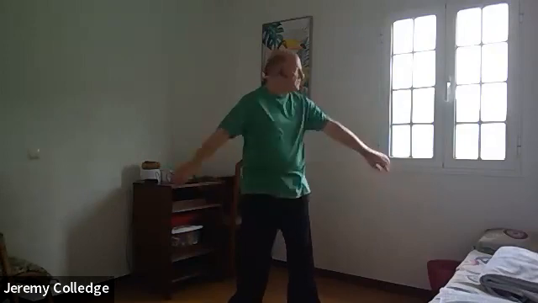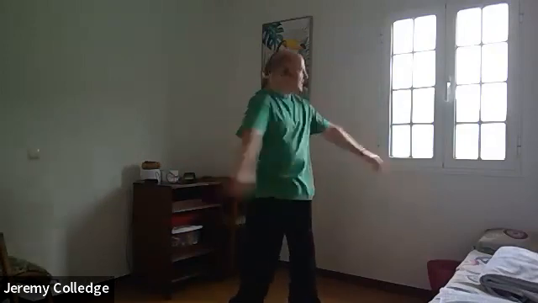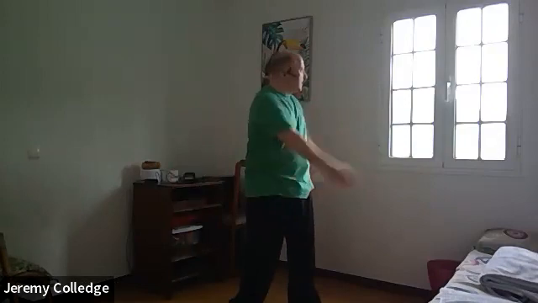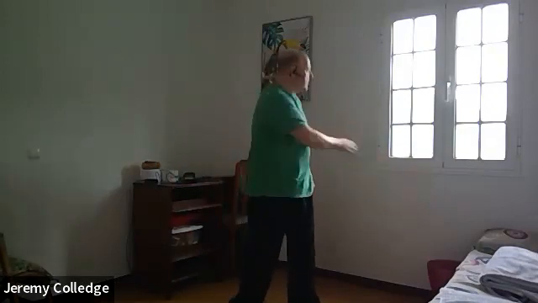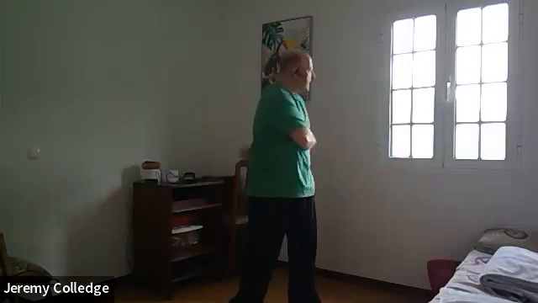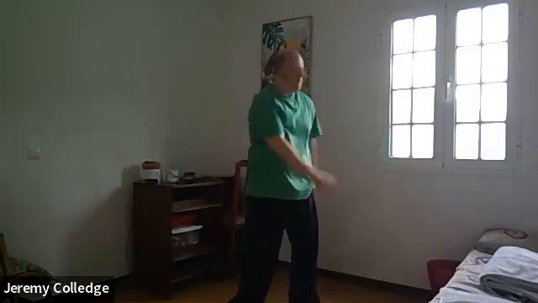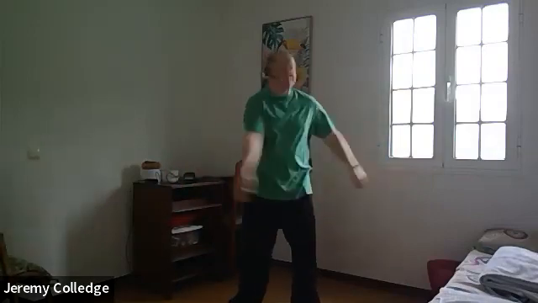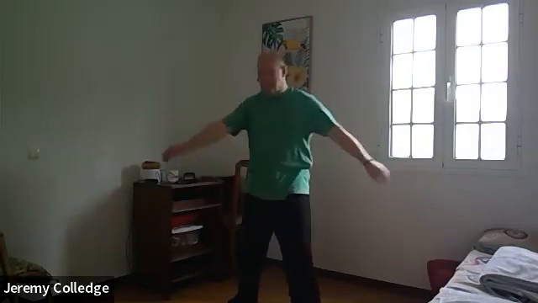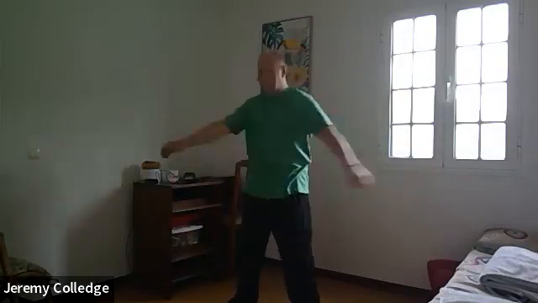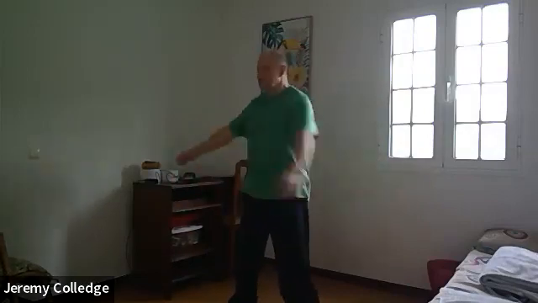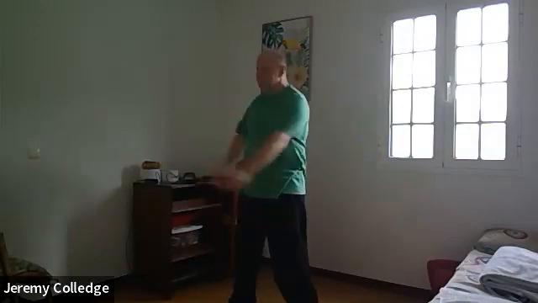But the question is, is that chi flow optimal, or could you improve it? And so what we're about here is using our intention to make the chi flow. And I'll just go back again to the oft repeated phrase, Yi Dao, Qi Dao: where the mind goes, the chi flows. So we're going to allow our minds to draw a circuit through our bodies. And the chi will follow the mind.